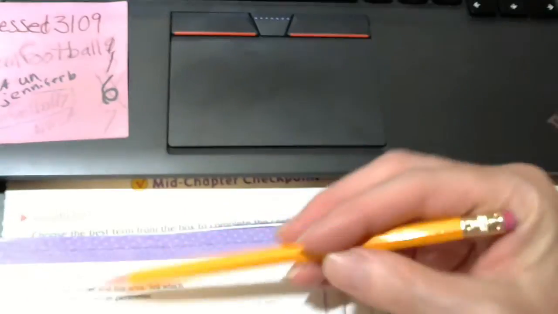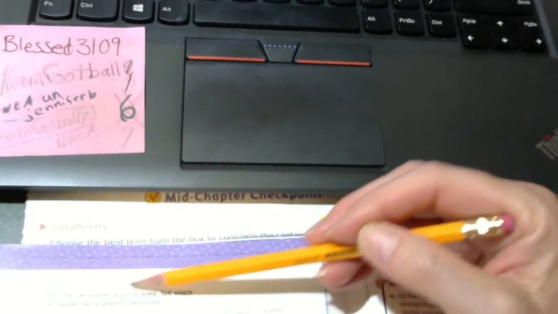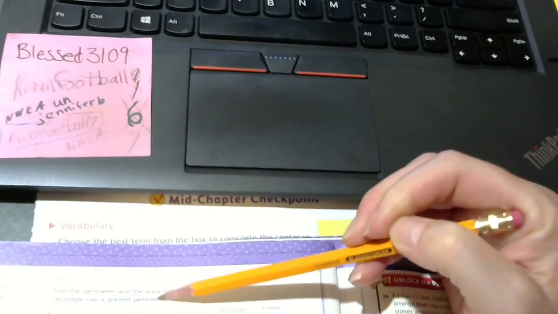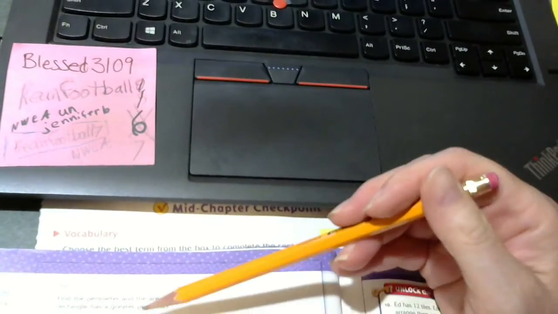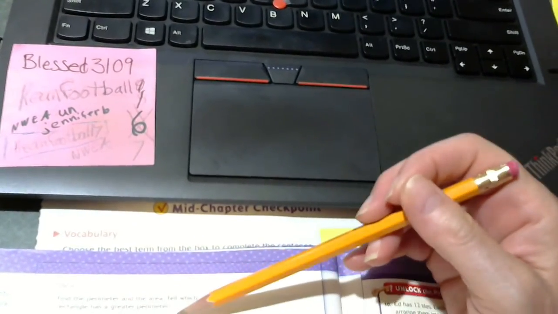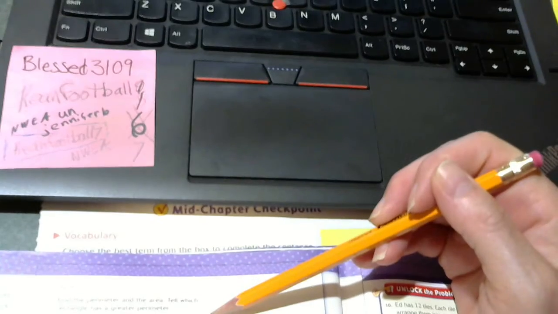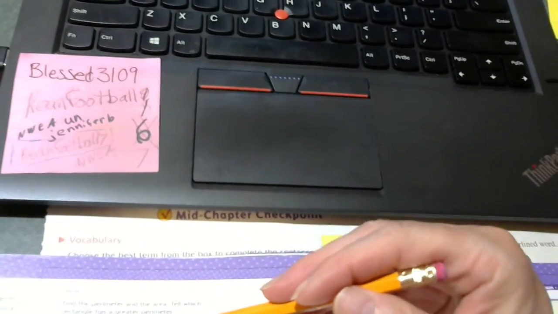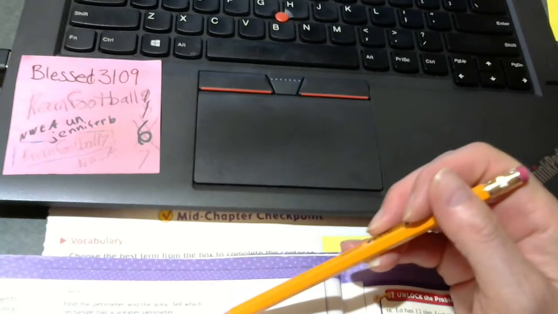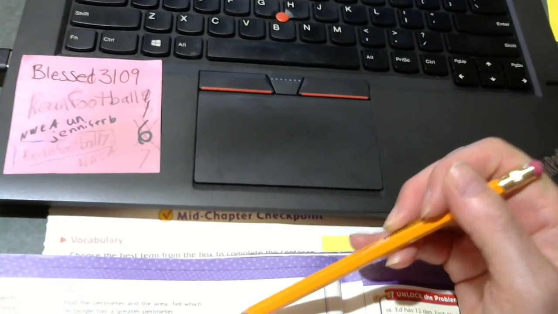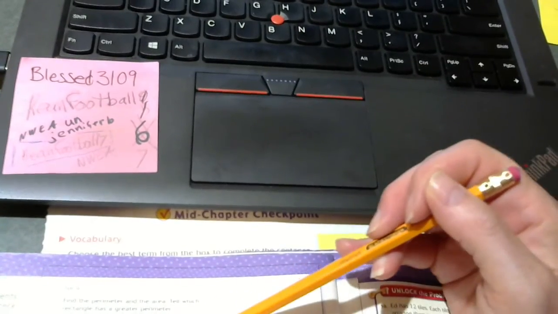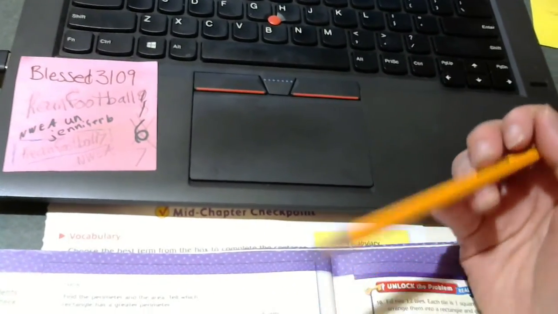Now our last one, number 6, says find the perimeter and the area. Tell which rectangle has a greater perimeter. Now, in number 6, the area is 4 square units and the perimeter is 8. Rectangle B, the area is 4 square units, but the perimeter is 10 units. So, rectangle B has the greater perimeter.